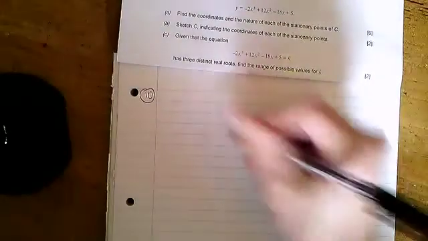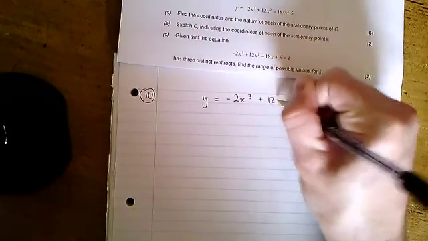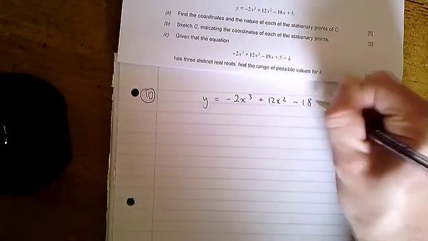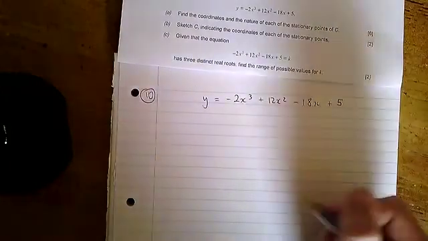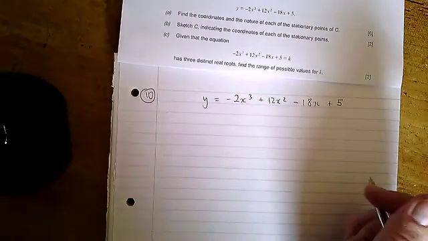So for question 10, it says y is equal to minus 2x cubed plus 12x squared minus 18x plus 5. Okay, find the coordinates and the nature of the stationary points. So pretty standard start of this.